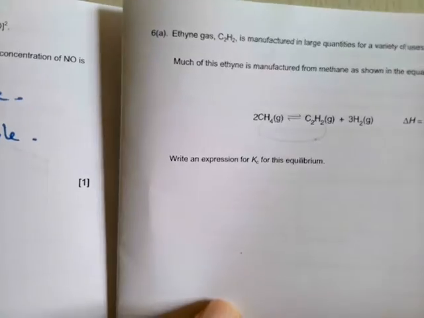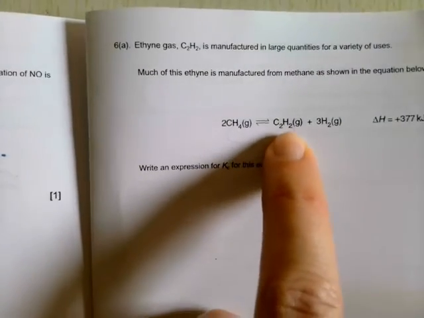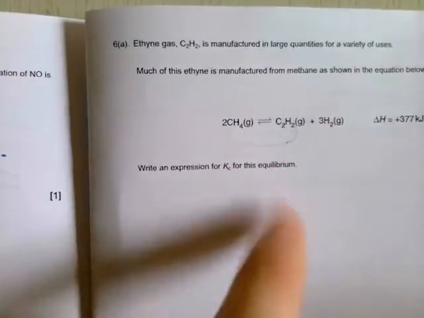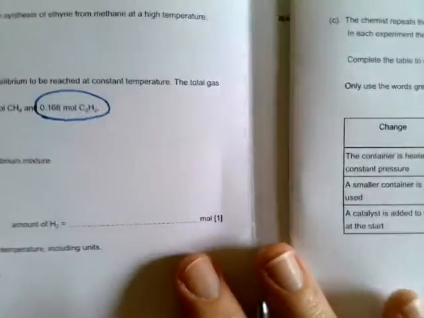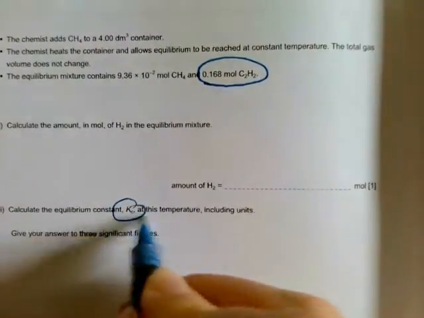And if you look at the equation, you think, well, if I make 0.168 moles of this, how many moles of this will I make? Because at the start of the reaction, there's none of this. So at the start of the reaction, you only add CH4. Now, calculate the equilibrium constant.